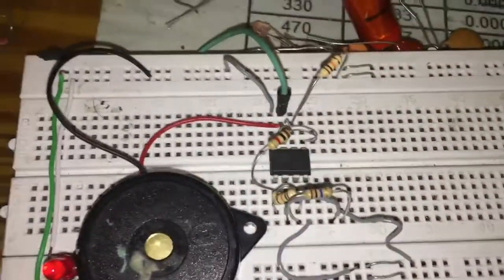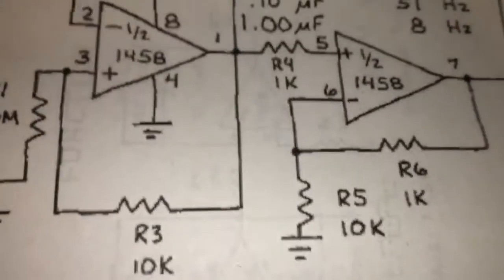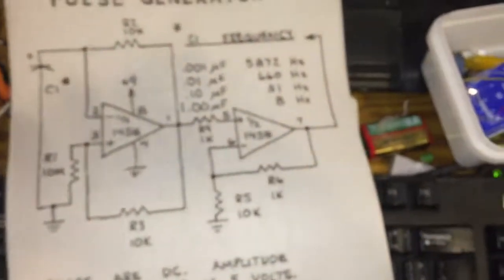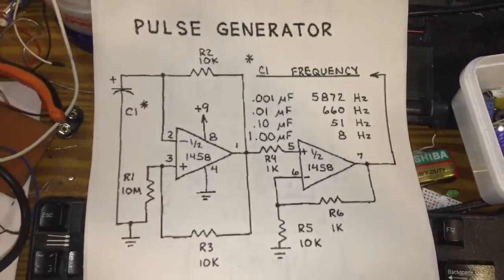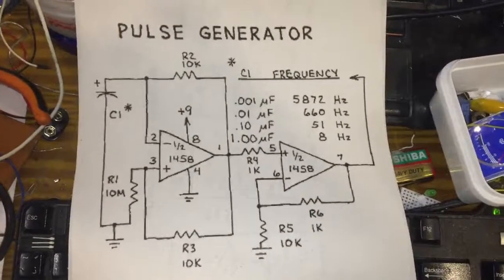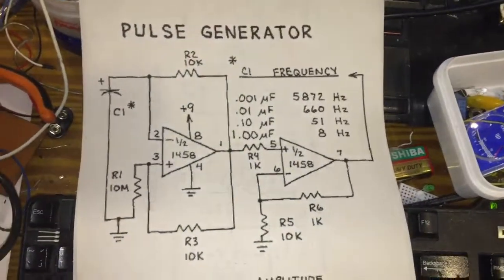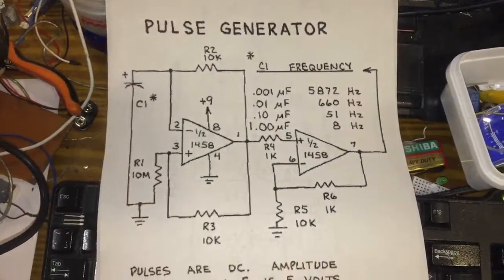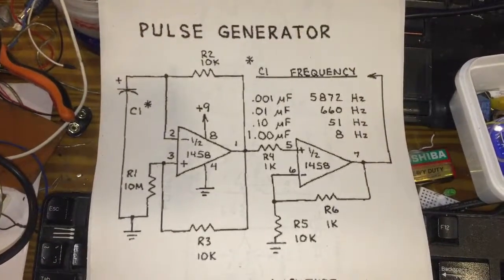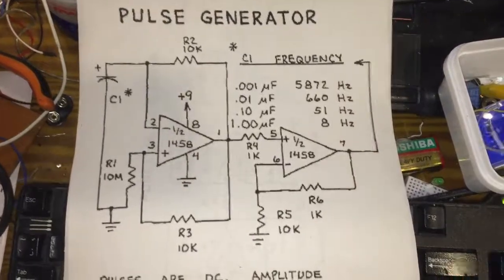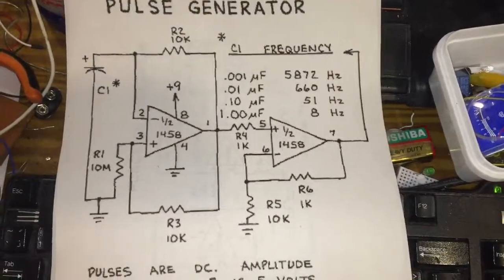I'm going for the schematic. This is the pulse generator. Very nice project. You can see the schematic says that you have a 2-channel operational amplifier gain 1458.